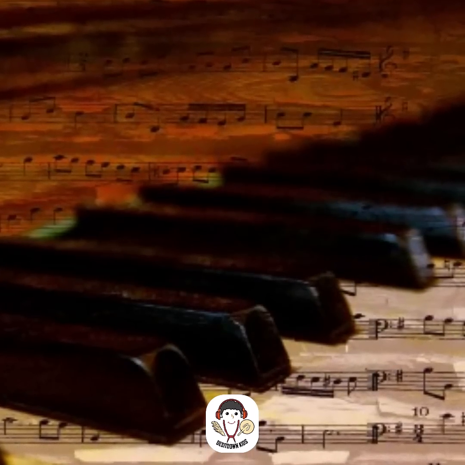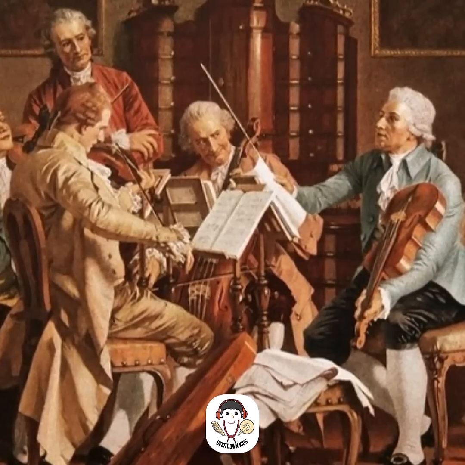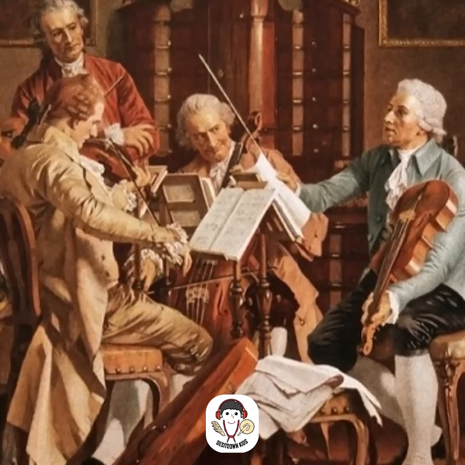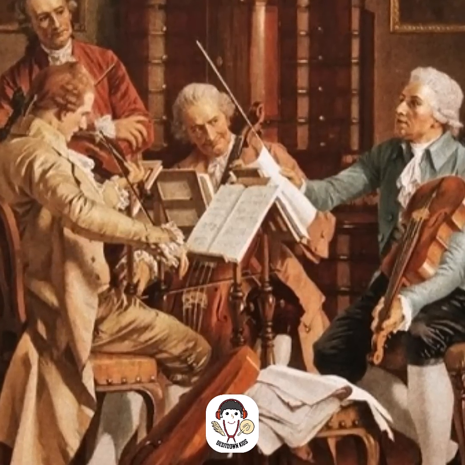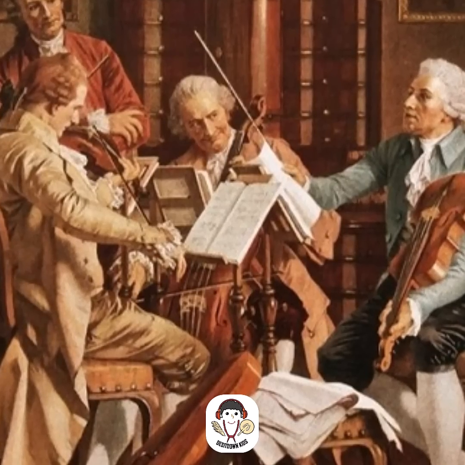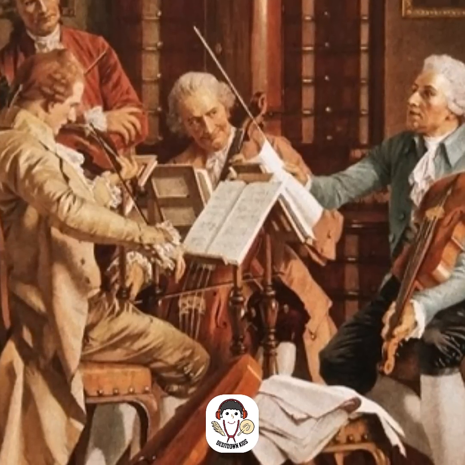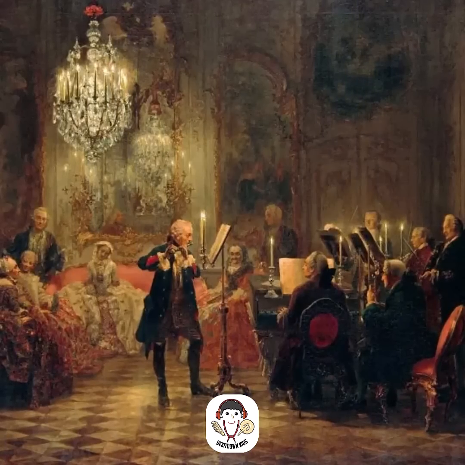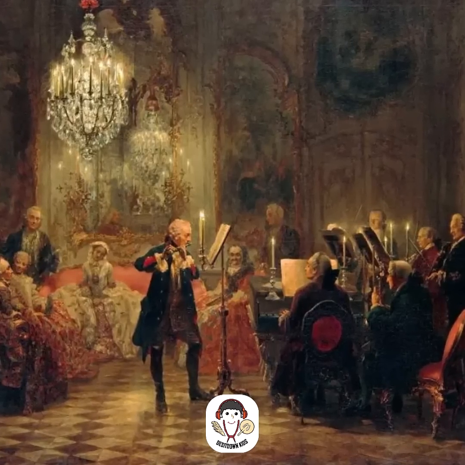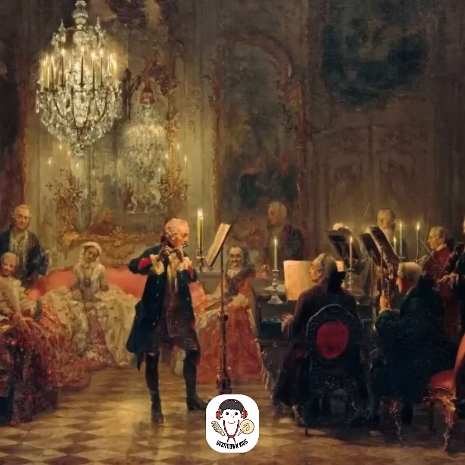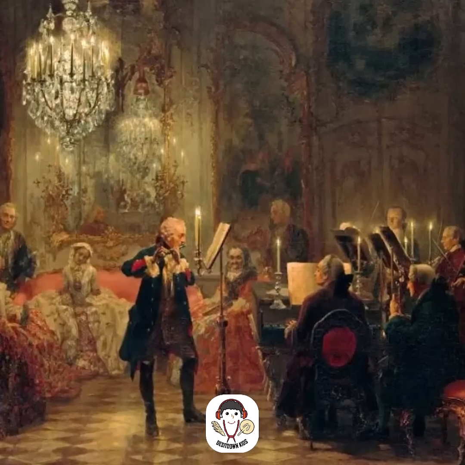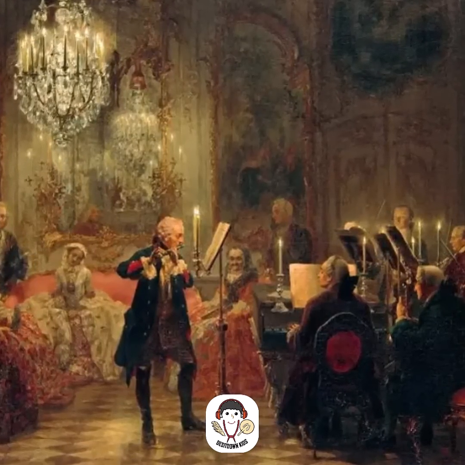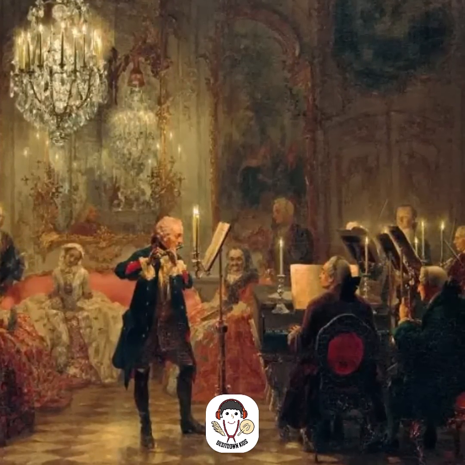Classical music has a lighter, clearer texture than Baroque music and is less complex. The best-known composers from this period are Joseph Haydn, Wolfgang Amadeus Mozart, Ludwig van Beethoven, and Franz Schubert. Other notable names include Luigi Boccherini, Muzio Clementi, Antonio Salieri, Leopold Mozart, Johann Christian Bach, Carl Philipp Emanuel Bach, and Christoph Willibald Gluck.